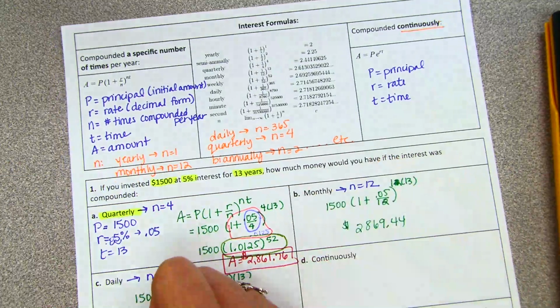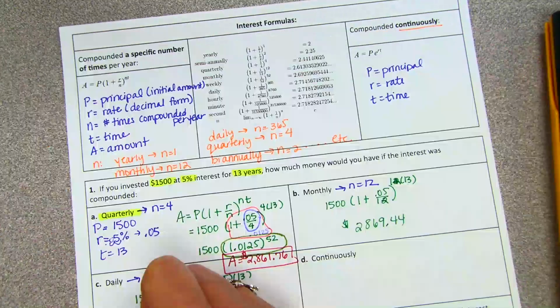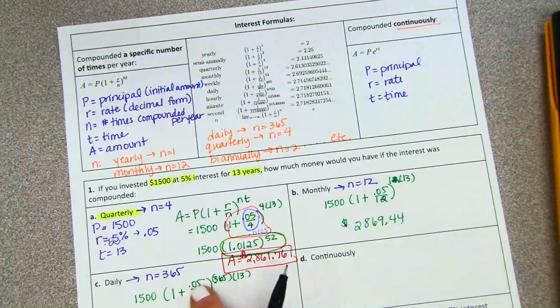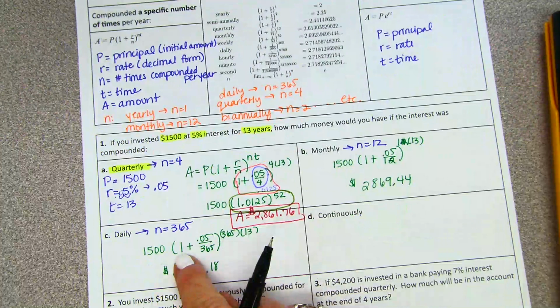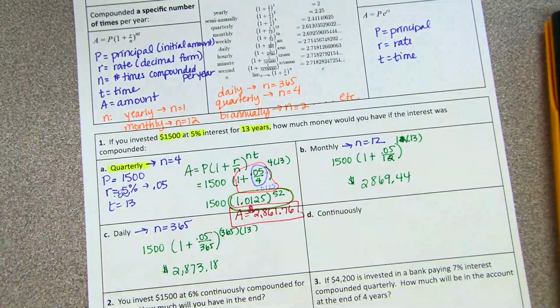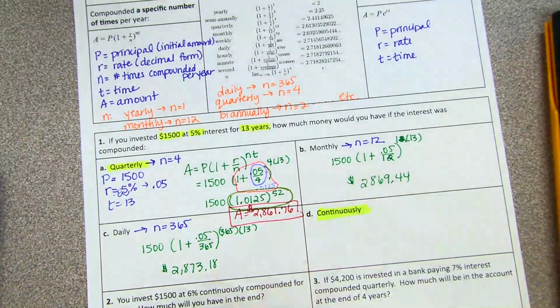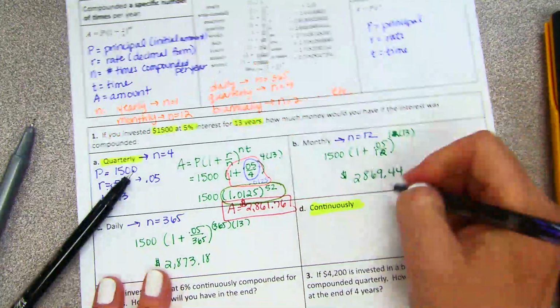These are the answers. And just like I told you in the previous problem, you want to start from the inside, do this little fraction part first, add it to 1, raise it to the power, and then multiply by 1500. Now this one says continuously. Anytime it is continuously, we're going to use PERT.